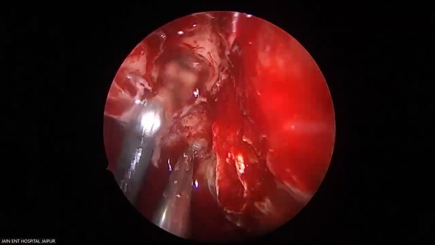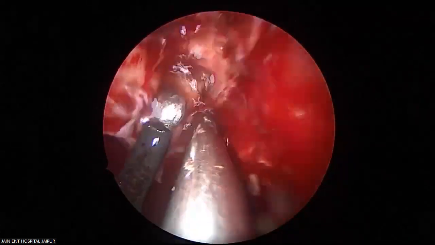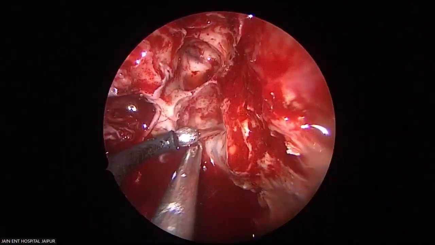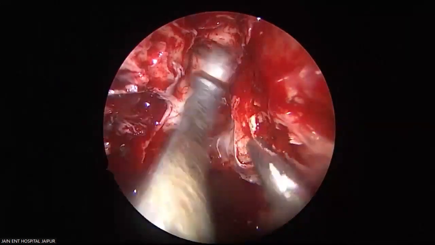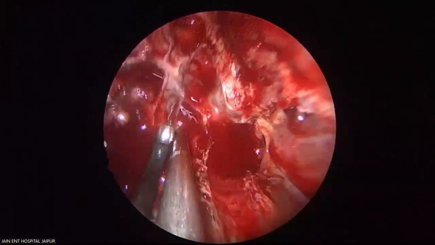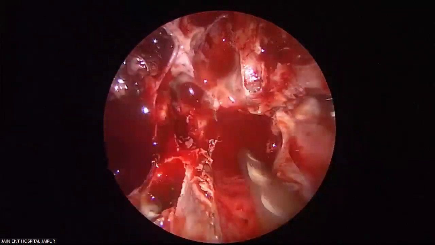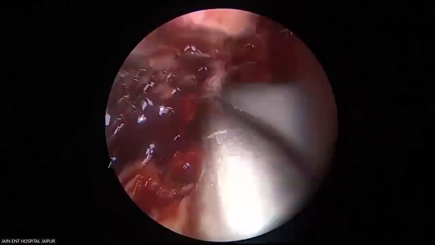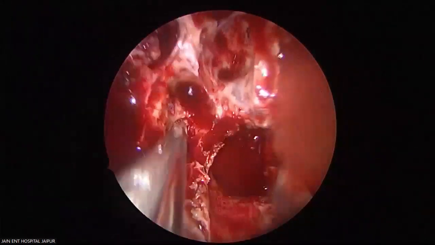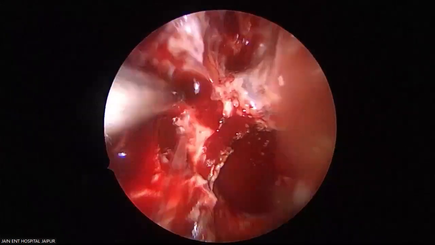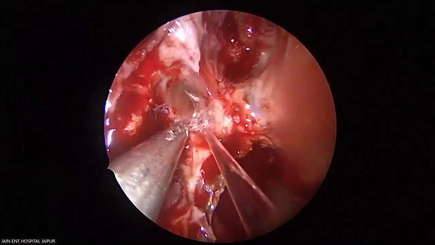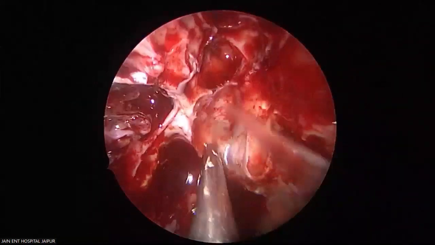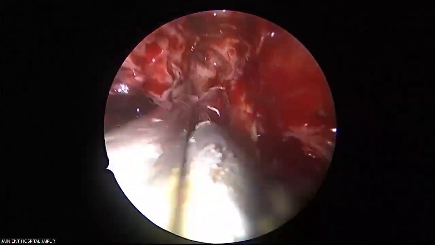See, they are up. This is the Onodi cell and the optic nerve above. Can you see above there? This is your sphenoid sinus. Now this is your pterygoid base. This is pterygoid base, absolutely clear. Pterygoid fossa. See the bone, completely, all the honeycomb bone of the sphenoid sinus drilled. That is Onodi above.